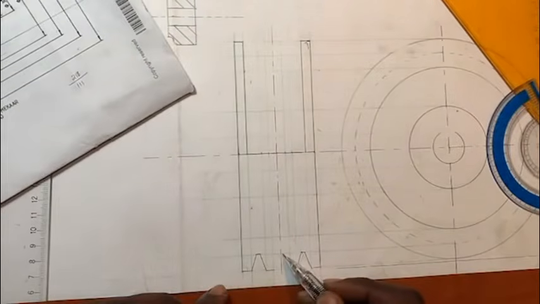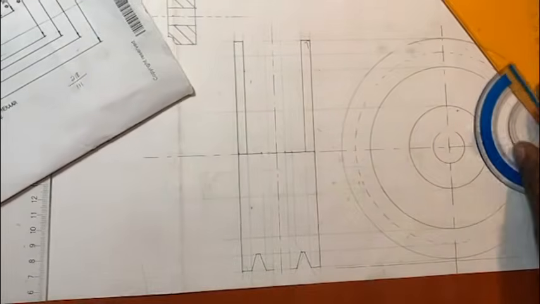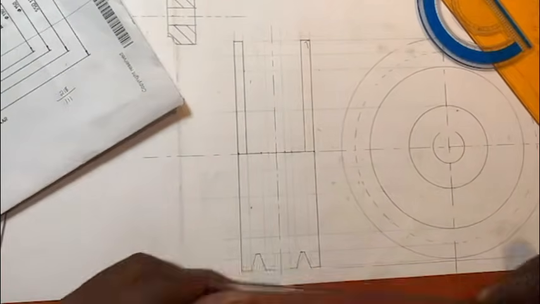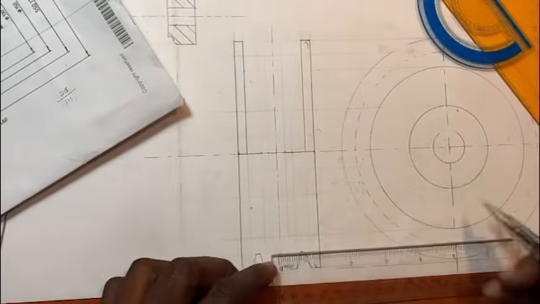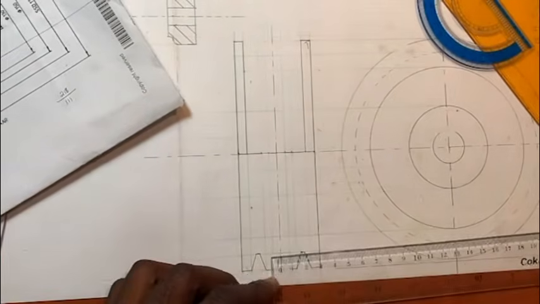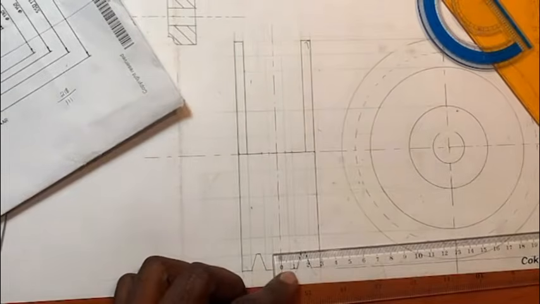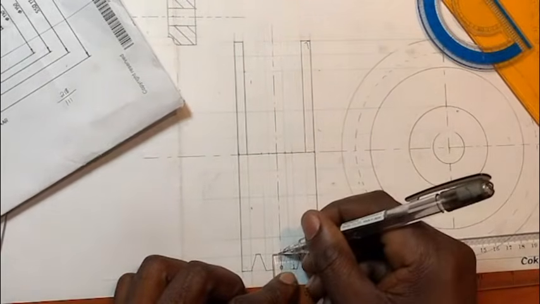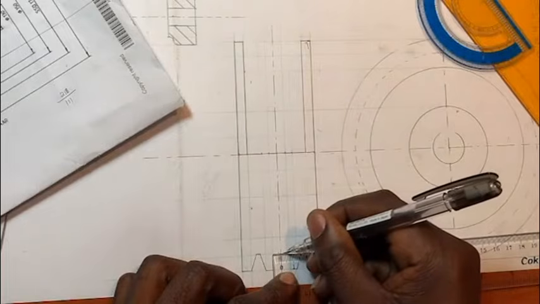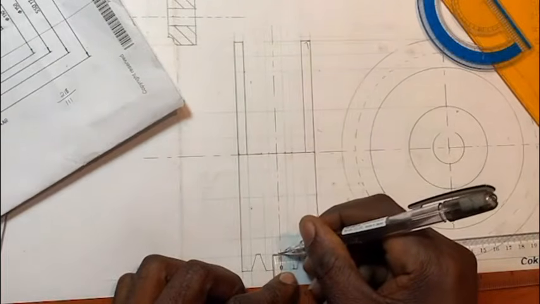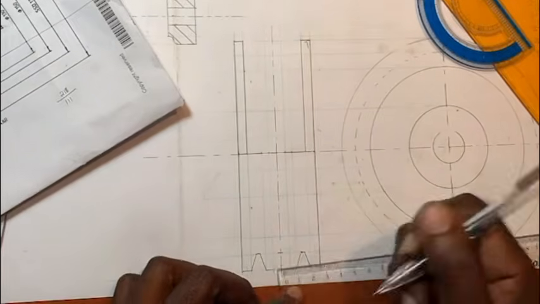So it's supposed to be from here 1.5, 1.5 again. This is 0, 1.5, which is between 2 and 1. So I mark it 0 and mark it 3. Mark it 3, which is going to be now dark.